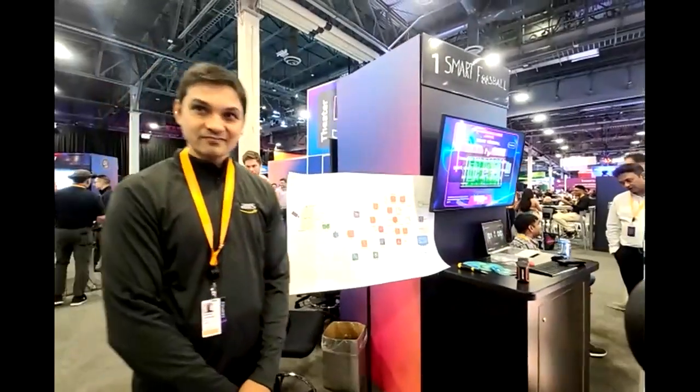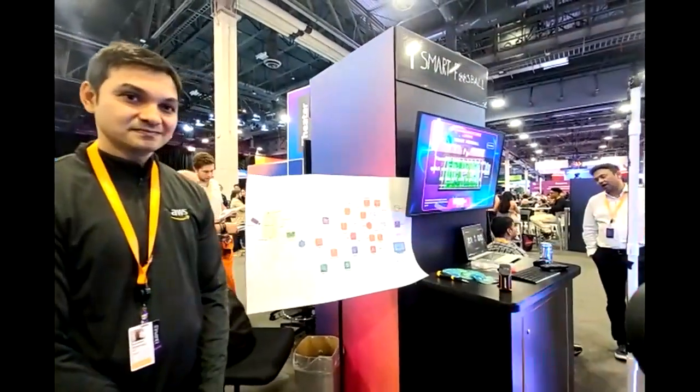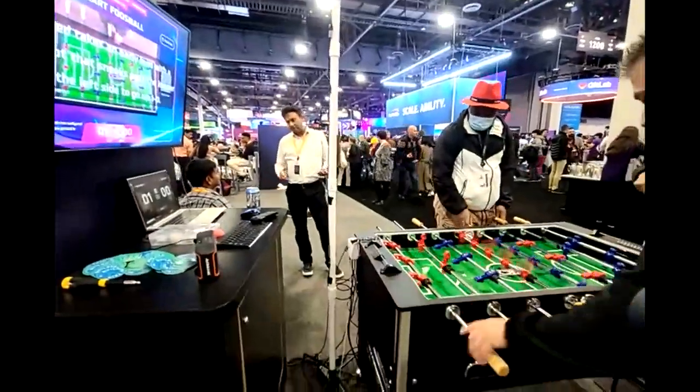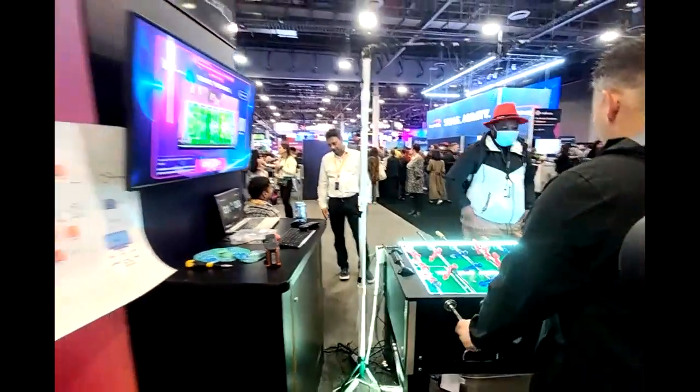Hey, we're over here at the Builders Fair. We have the smart foosball table set up. You guys see what's going on? Currently have a match going on.